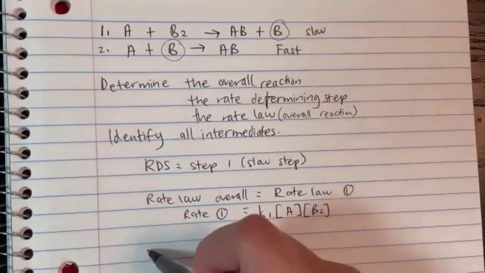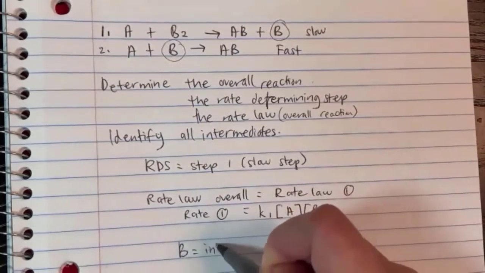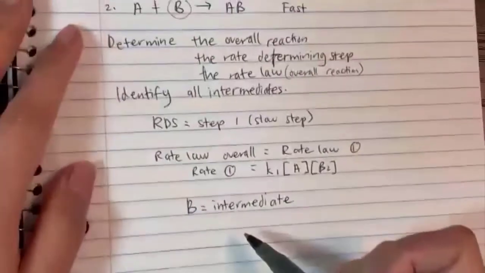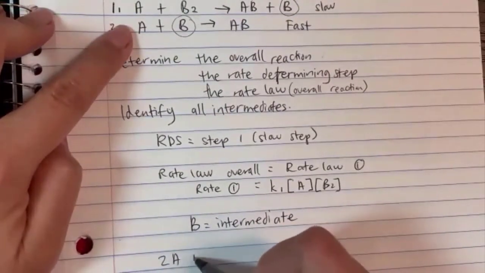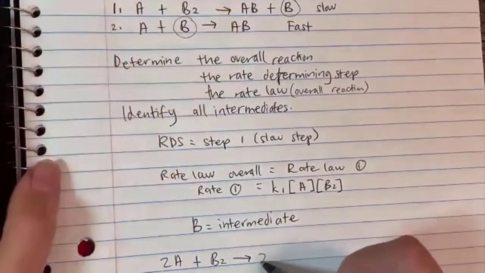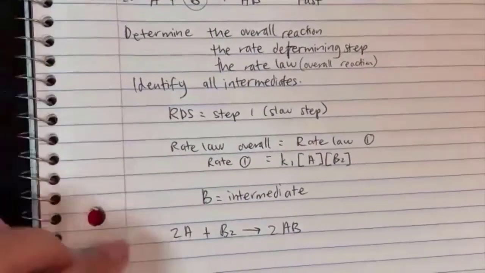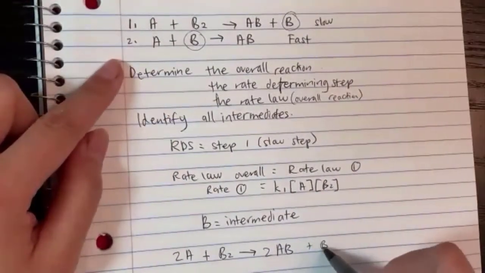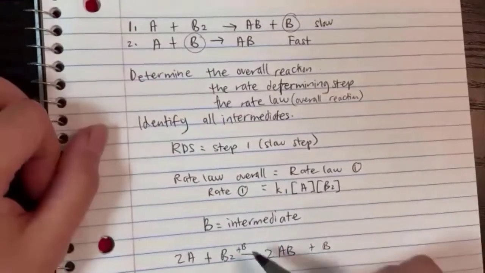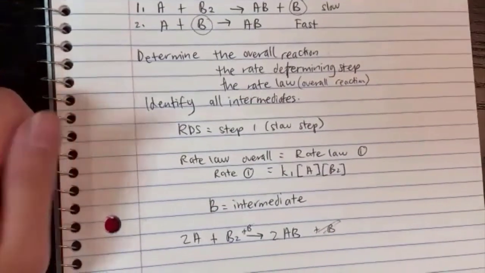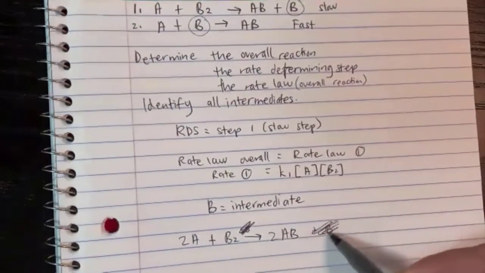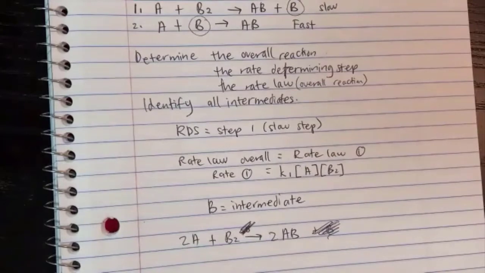Are we seeing this? So because B is my intermediate, we're going to see my overall to be 2A plus B2, and then I make 2AB. Because we don't put the B in. It got canceled out. If you wrote the B, literally there would be a B here, and there will be a B here. See that? Then you'll be like, oh, well, that cancels off. So you can do that too, but it really doesn't work that way. So you never write the intermediate in there. Always identify the intermediates and then say, well, intermediate, you don't write it down in there. All right, so let's take a look at the next thing.